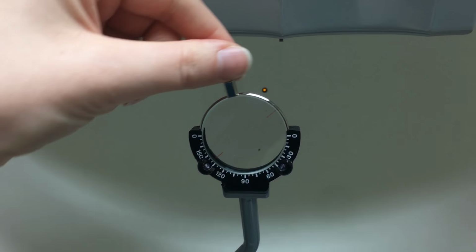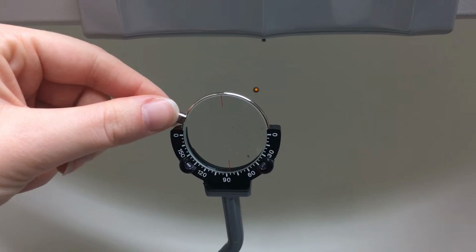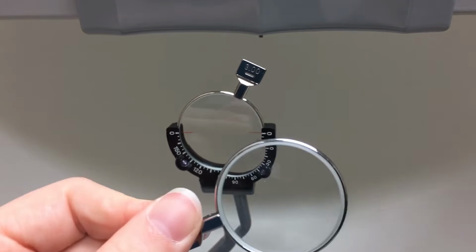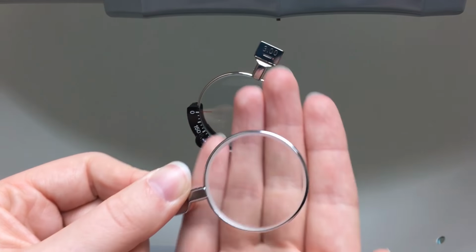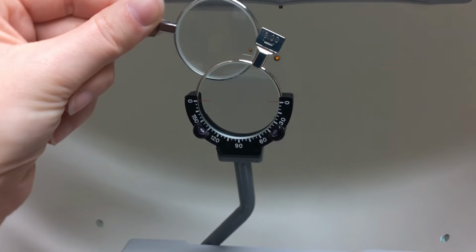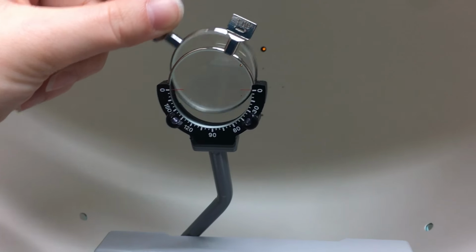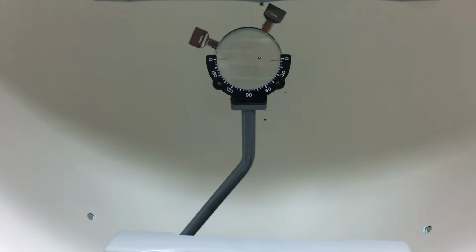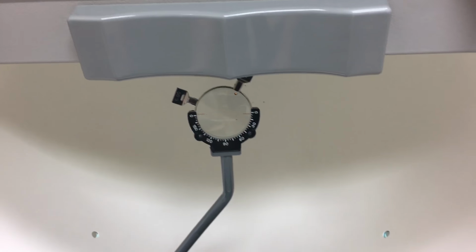If the patient's axis was at 90, you would turn it like this. But today, we're at 180. And then I take the sphere lens, the one without the red lines, and I will just put that behind. Now I'll put it back, and we're ready to bring in the patient.